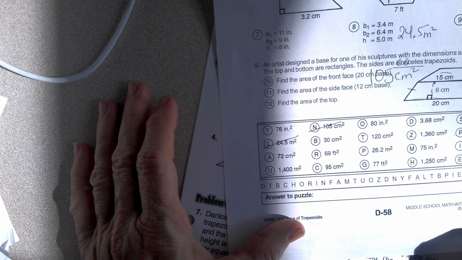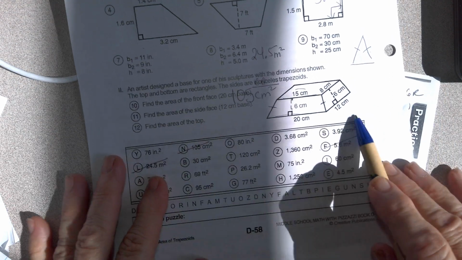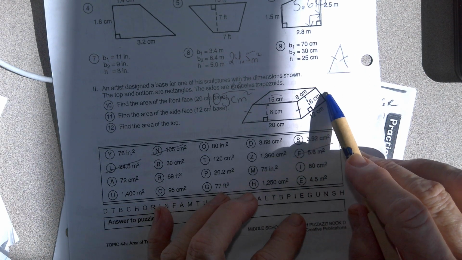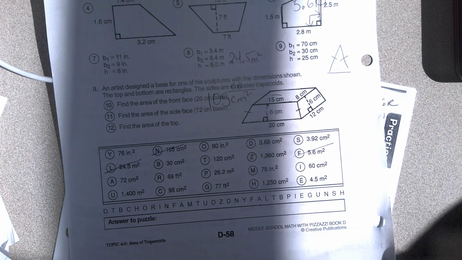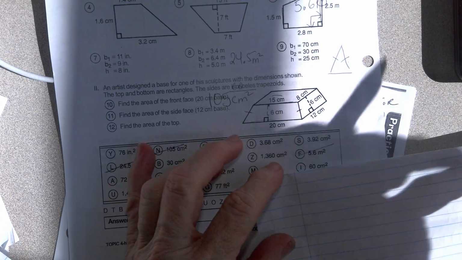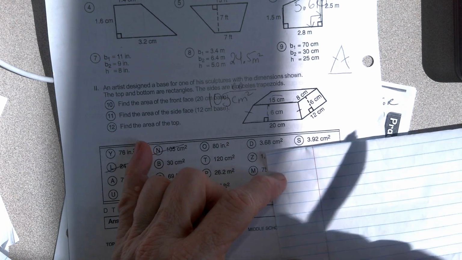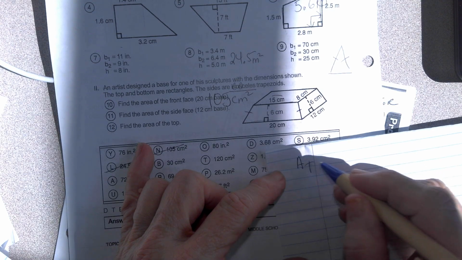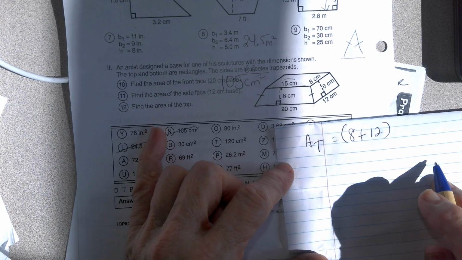And then it says find the area of the side face. Well, here's the side. Who knows what shape that is? Trapezoid. It is a trapezoid because the top and the bottom are not the same. It cannot be a parallelogram or a rectangle. So we're going to find the area of that trapezoid. So who knows on that side, what are the two bases? What are the two sides that are parallel? 12 and the 8. Yeah, those are parallel. So we're going to sum the two bases. This is number 11.